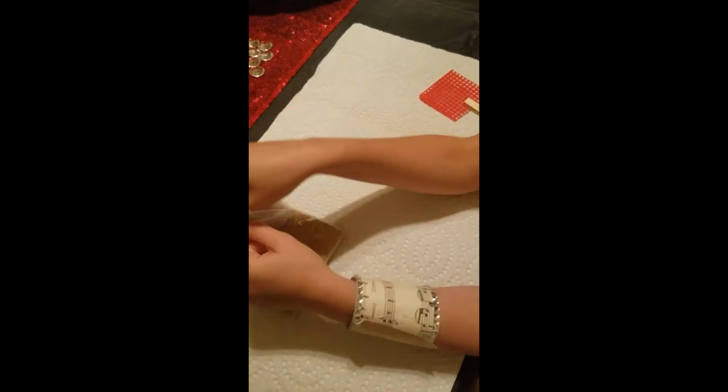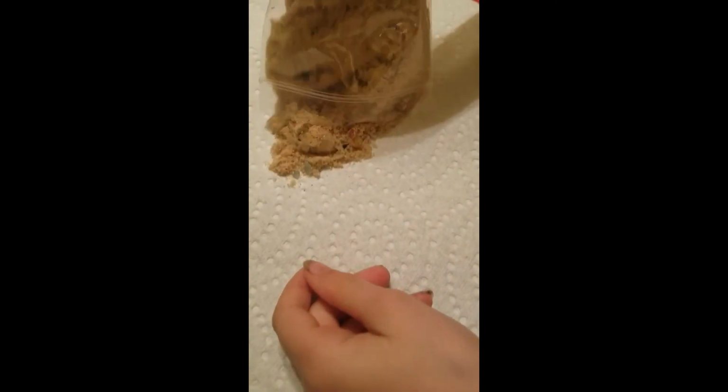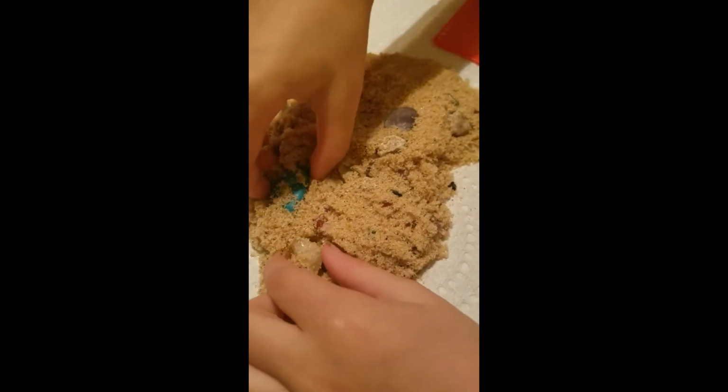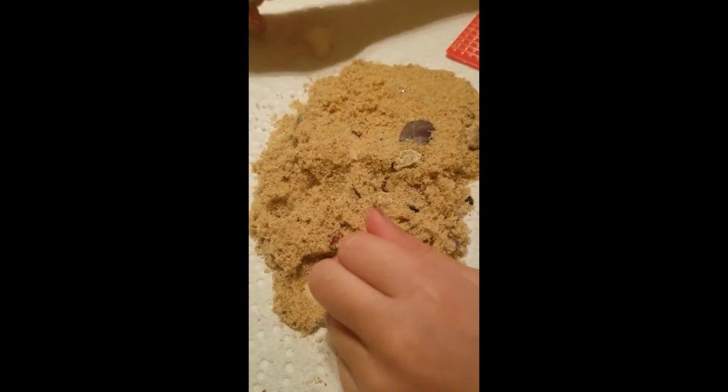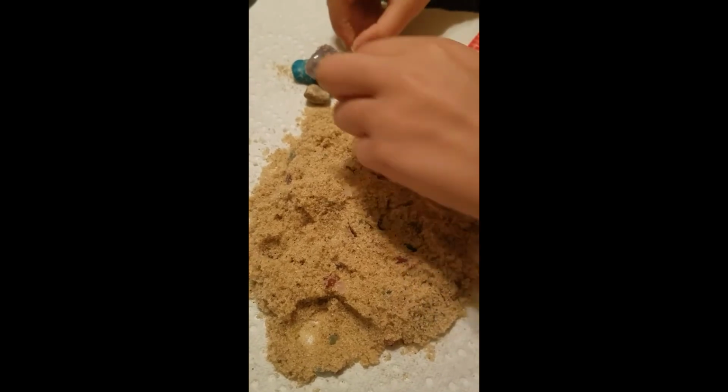We're going to practice mining for our own gemstone treasures. Dump out the bag of sand, minerals, and gravel. Sort through it to find various types of beautiful gems. When you're finished, you can run the sand through the strainer to make sure you have found even the tiniest treasures.